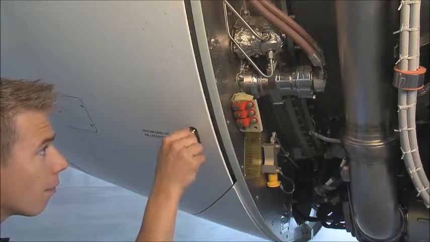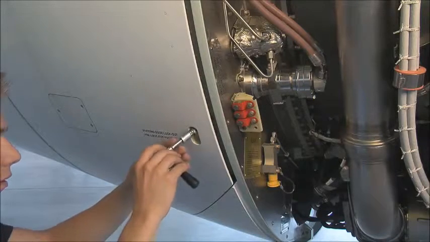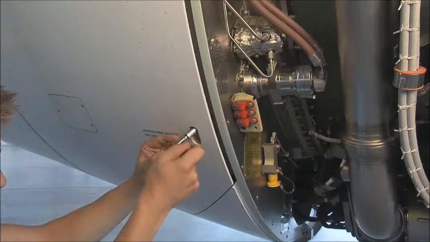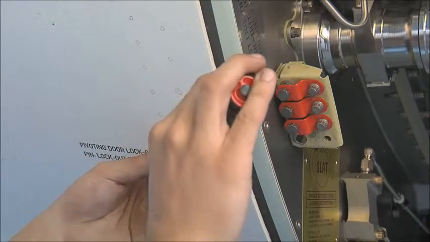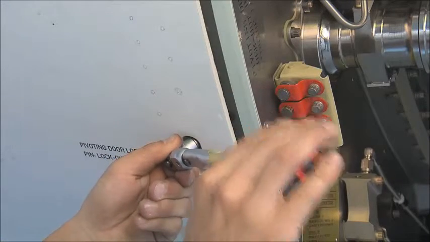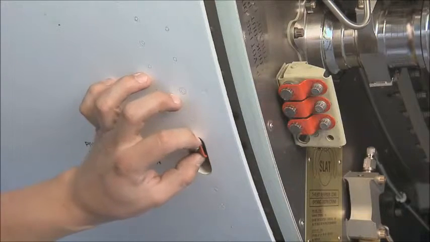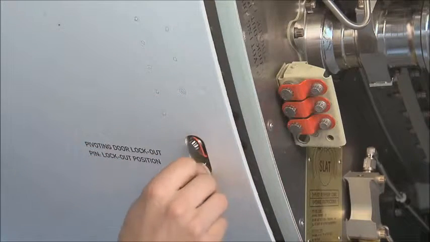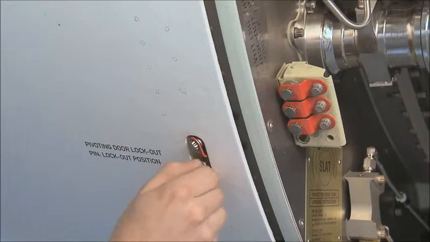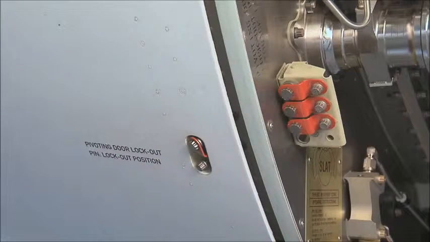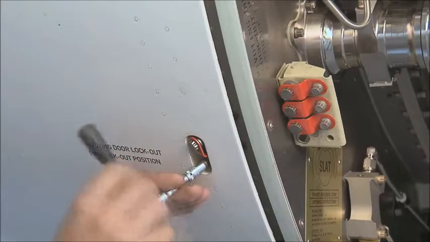Install the lockout bolt on the pivoting blocker door and torque it correctly in accordance to the values in the Aircraft Maintenance Manual. Put the lock plate over the lockout bolt and install the smaller bolt. Torque it correctly in accordance to the values in the Aircraft Maintenance Manual.